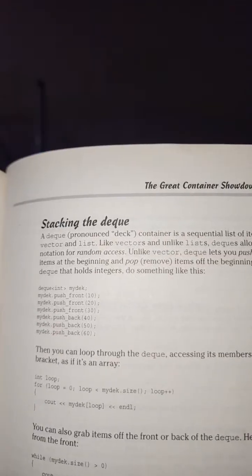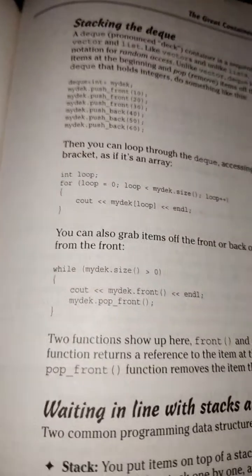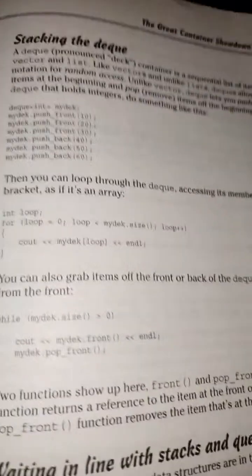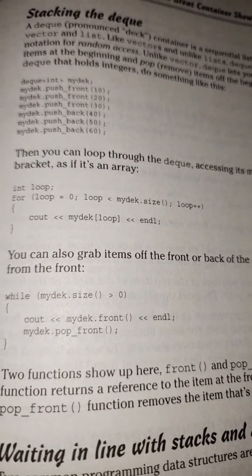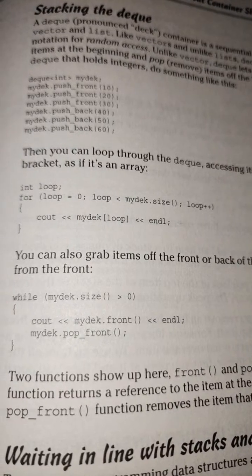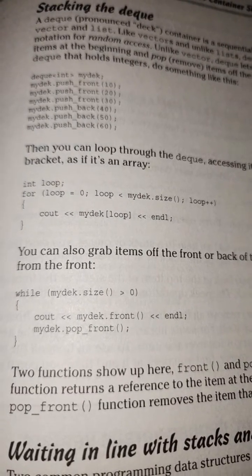Int loop. Let me put this in nicely. All right, that's better. Int loop. For loop equals 0, as long as loop is less than my deque.size, loop plus plus, cout, my deque, loop, endl.